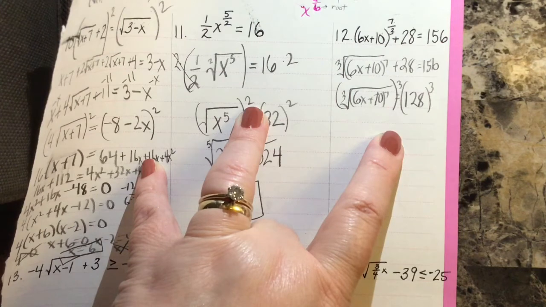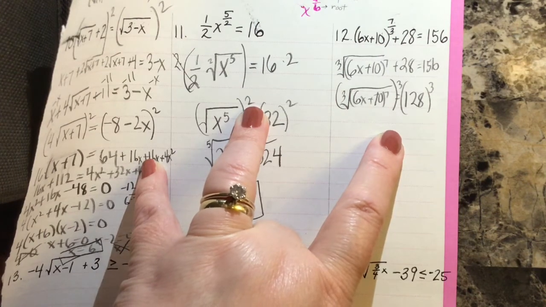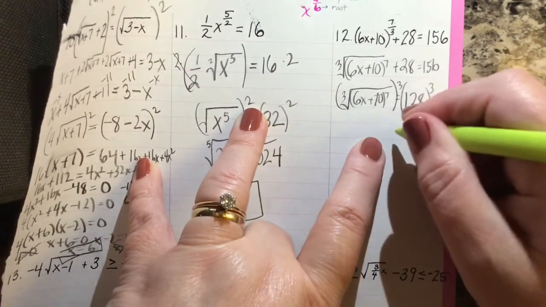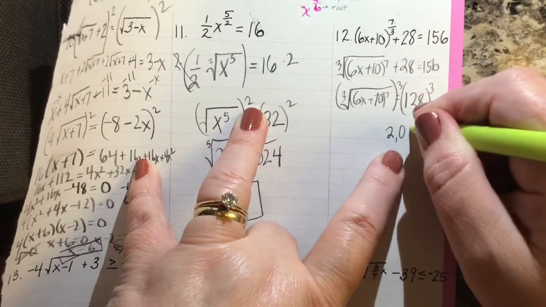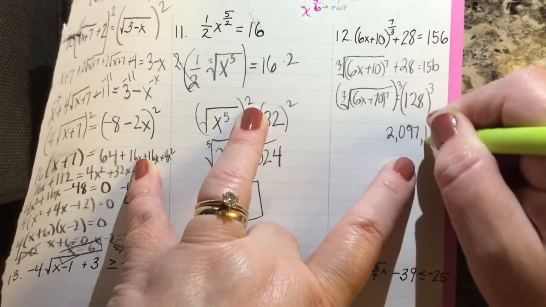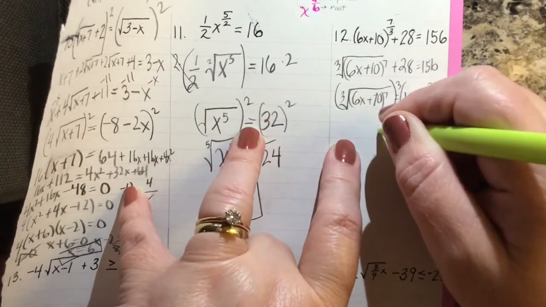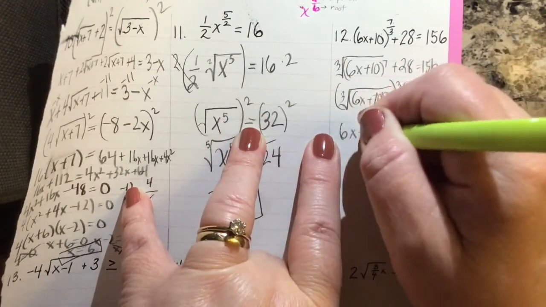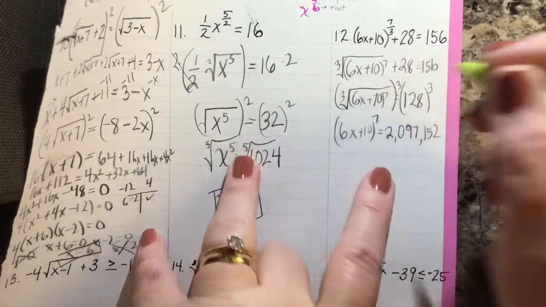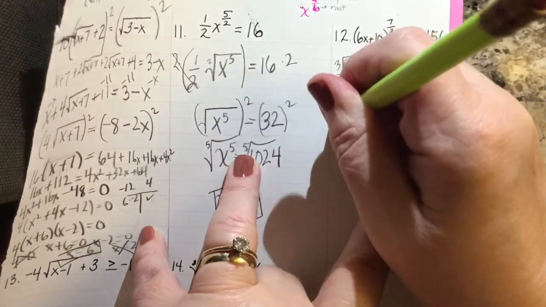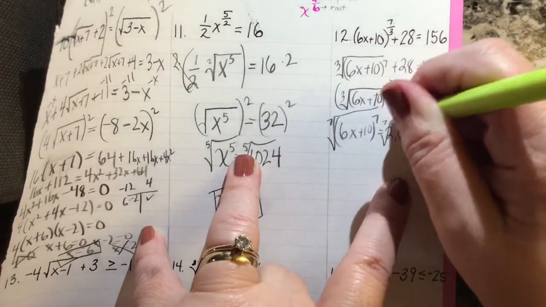So that is 2,097,152 equals 6x plus 10 to the 7th power. I'm going to take the 7th root of both sides.